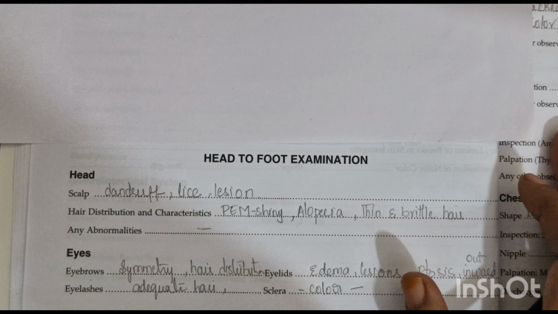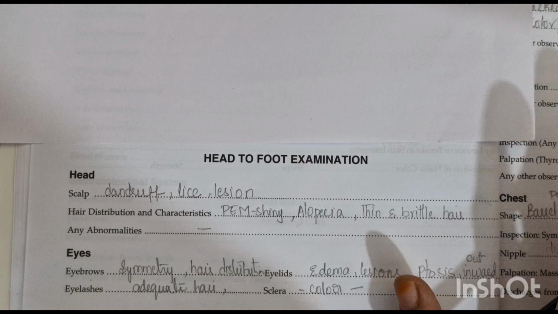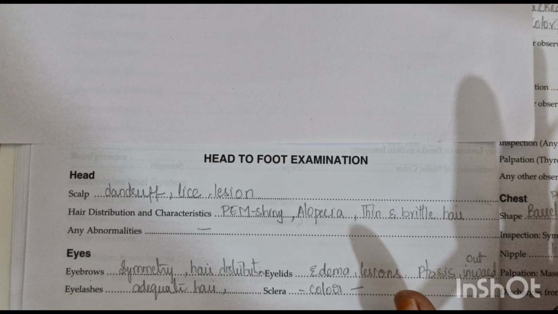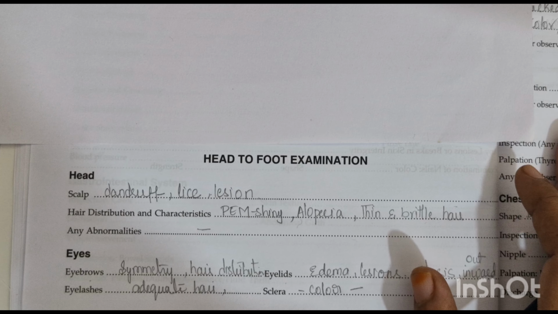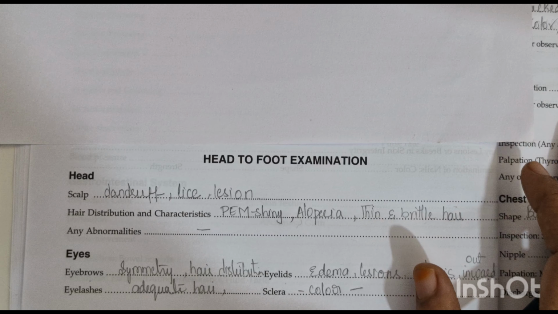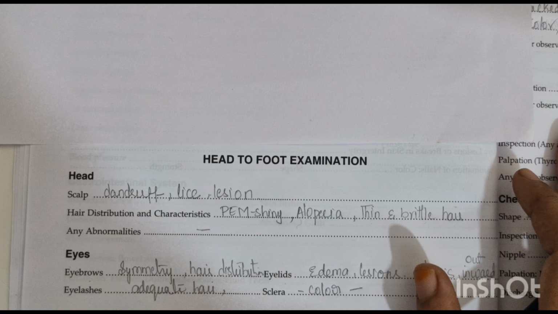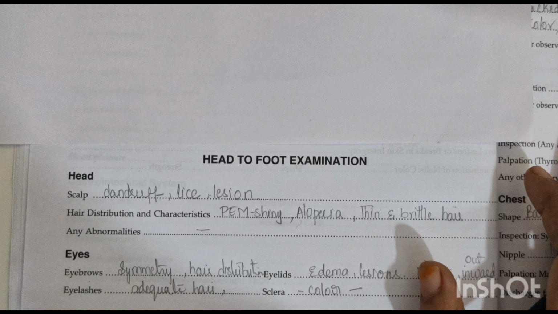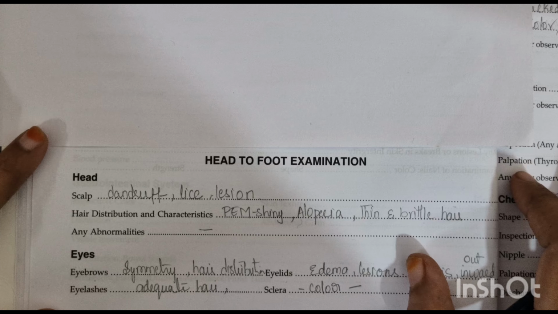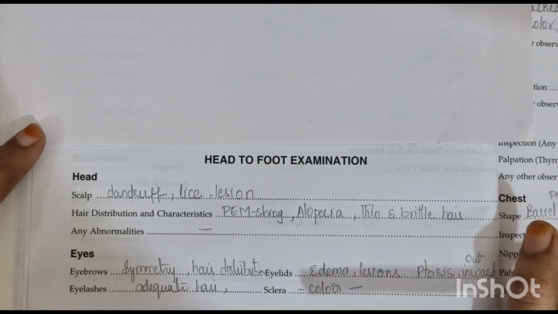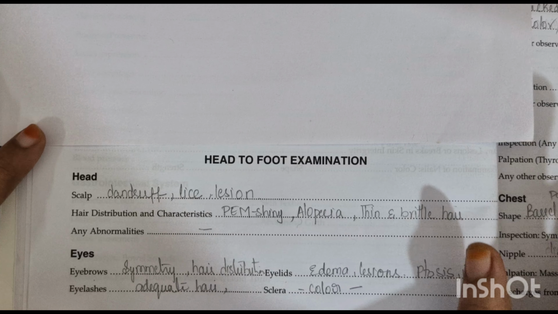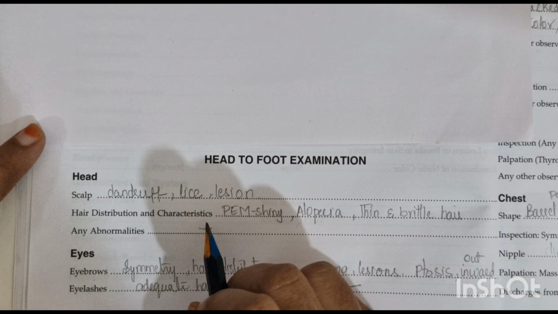So in the last video we discussed the physical examination, including identification data and general appearance. If you didn't watch that video, first go and watch it and then come to this video. This is the continuation of that video. In this we are going to discuss the head to foot examination. Okay, the first one is the head.